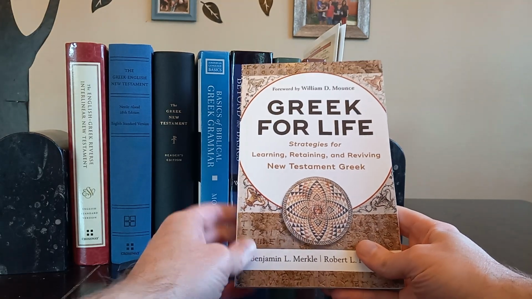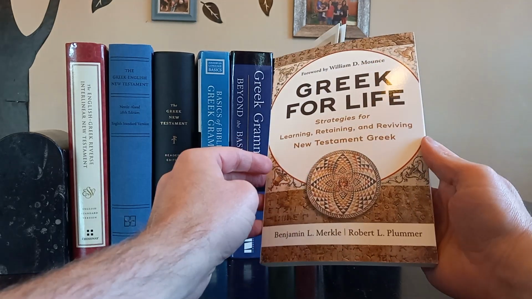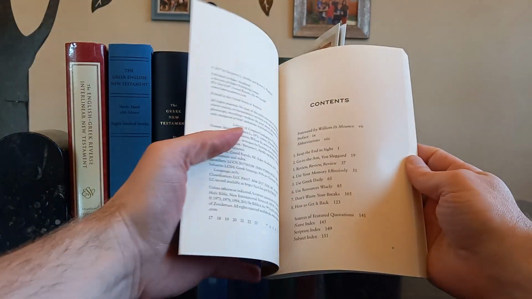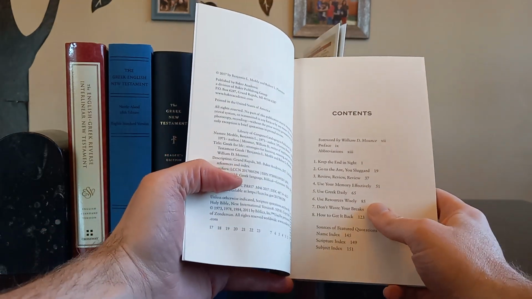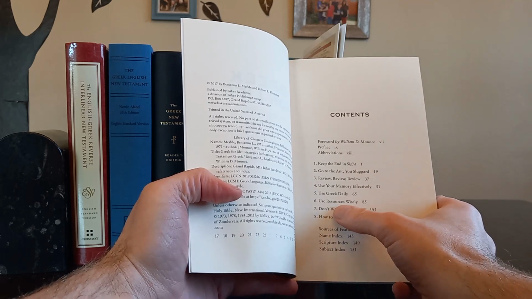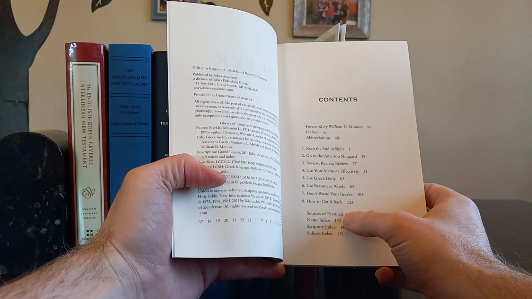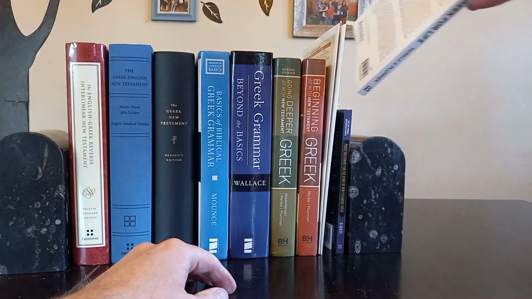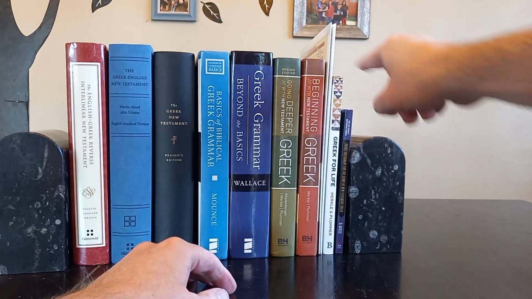This is called Greek for Life, Strategies for Learning, Retaining, and Reviving New Testament Greek by Benjamin Merkel and Robert Plummer, two very good scholars. And there's different strategies for retaining Greek, and there's a chapter on using Greek resources wisely. Here's a chapter on how to get it back. There's a lot of people who learn Greek in seminary and then kind of lost it along the way. So Greek for Life, that's a good resource.